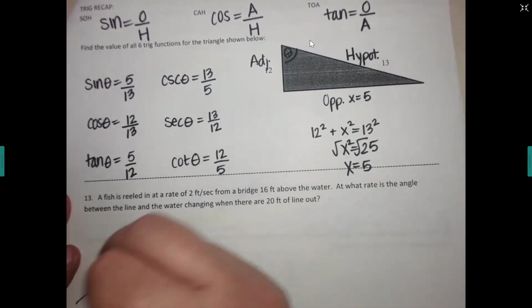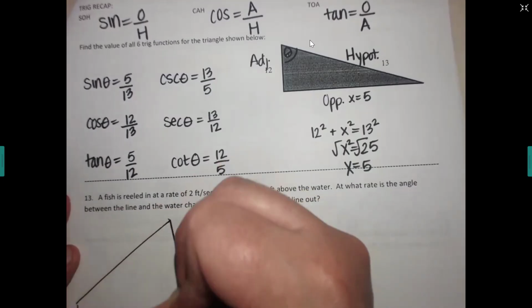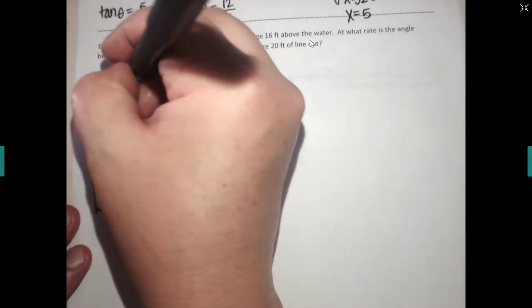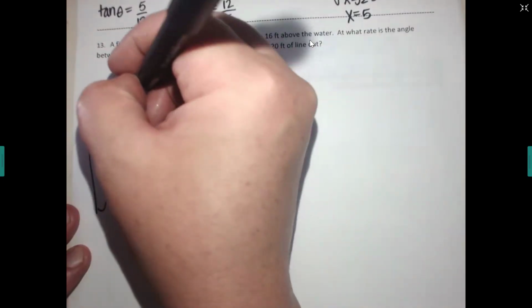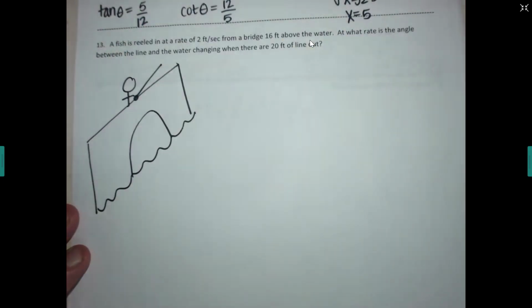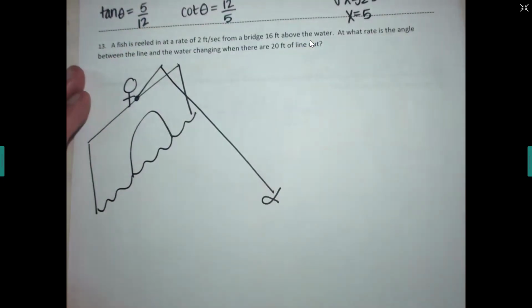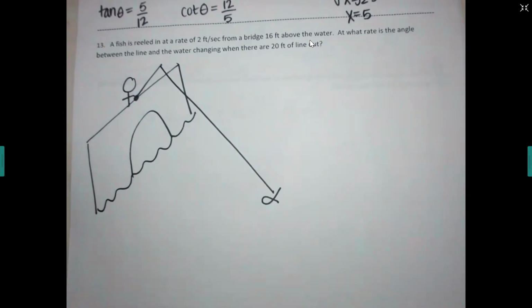So draw yourself a bridge. And you're on the bridge. Here you are. Okay, and you have a fishing pole. And you're trying to get this little fishy over here. Okay.